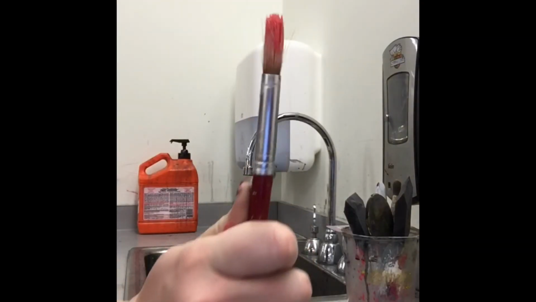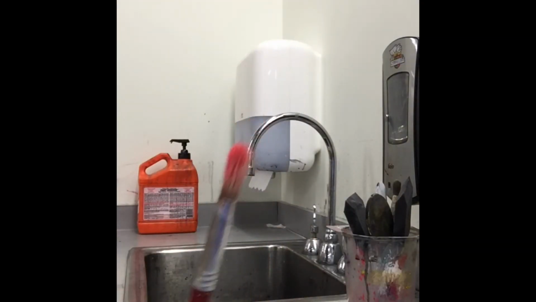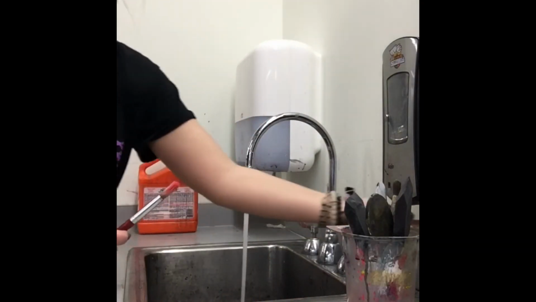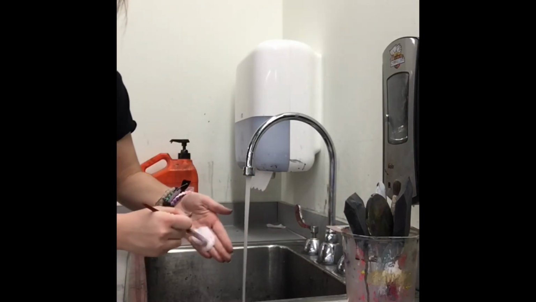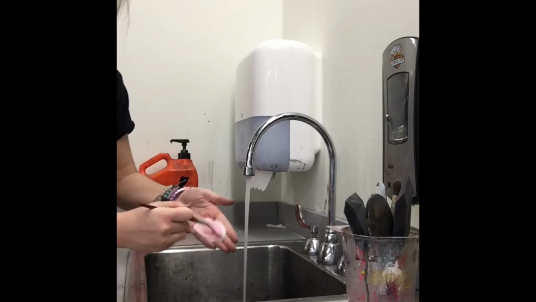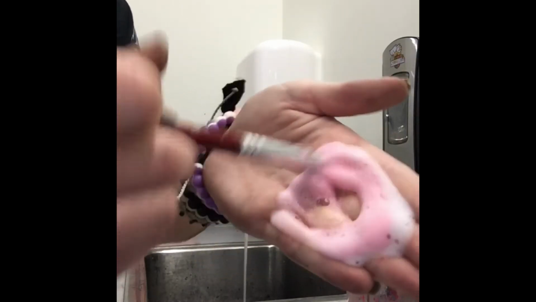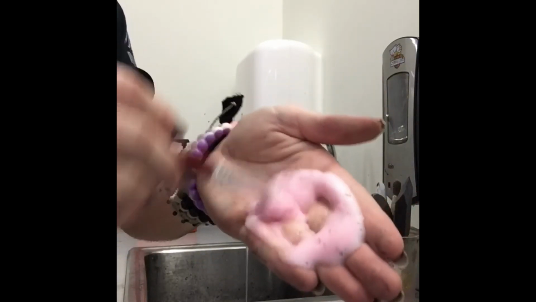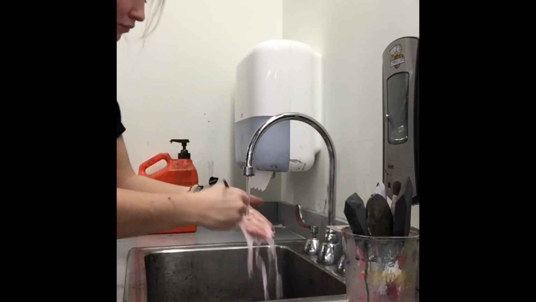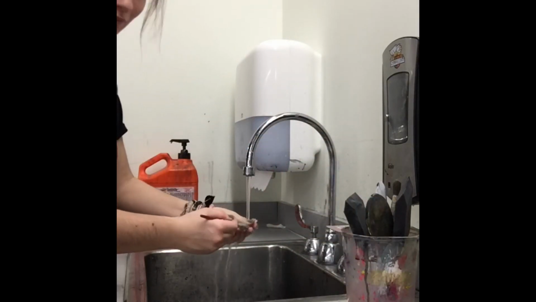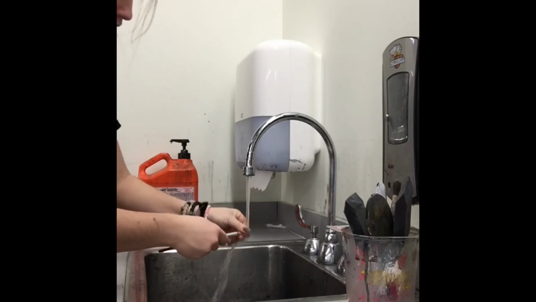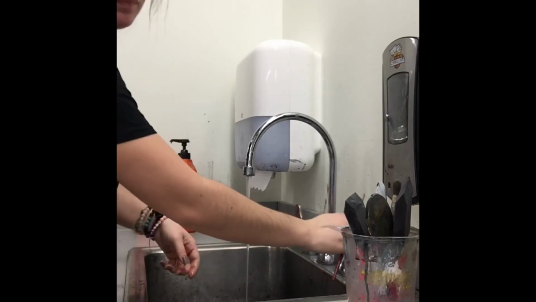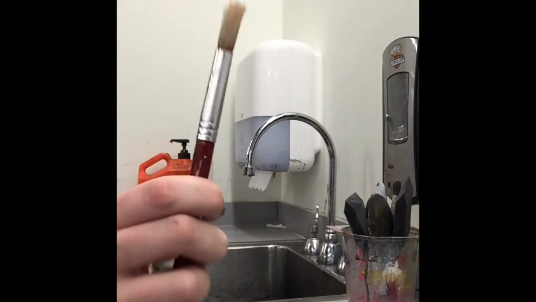For my final example of how to keep the classroom clean, you want to clean your paintbrush after each use. As you can see here, I got soap and I'm twirling the paintbrush in my hand to remove all of the paint from the paintbrush. After scrubbing the paintbrush on my hand, I will place it under water and remove any excess paint and soap. This may need to be repeated to remove even more paint.